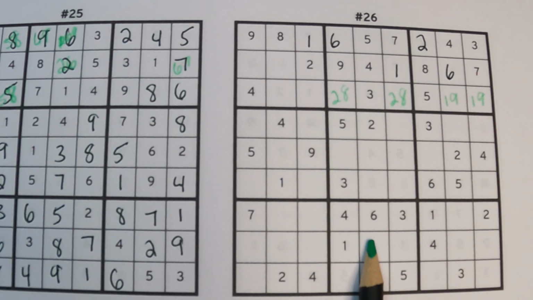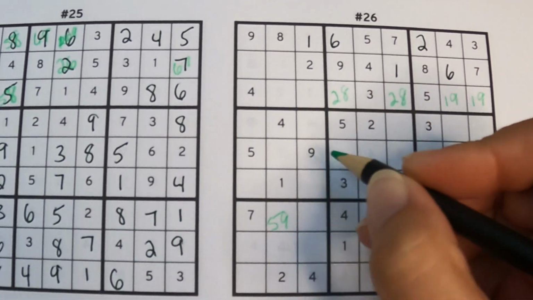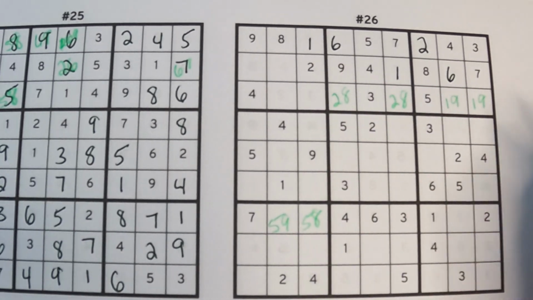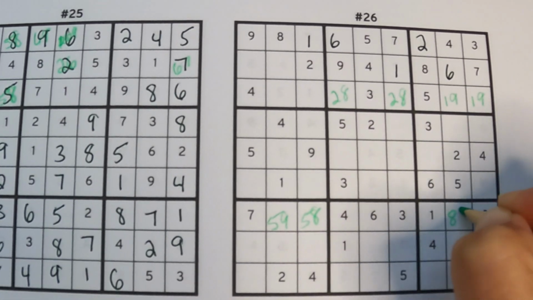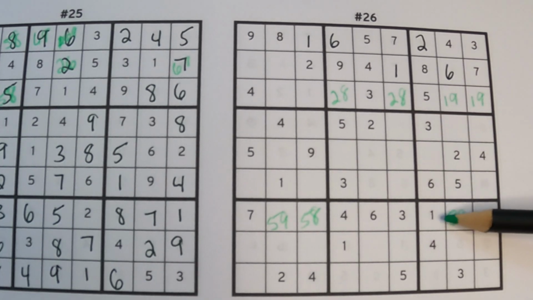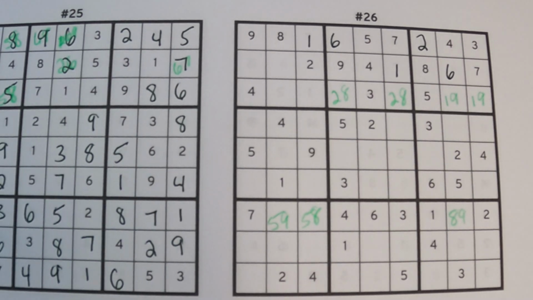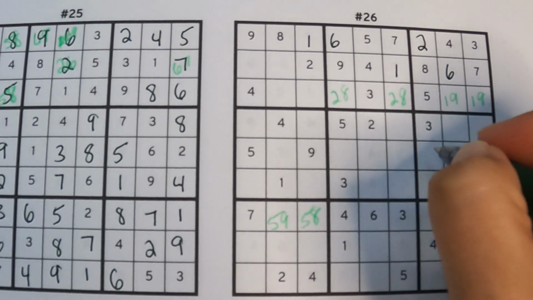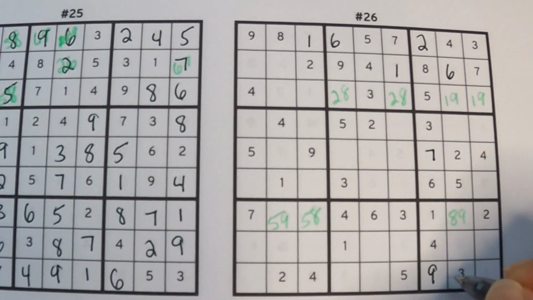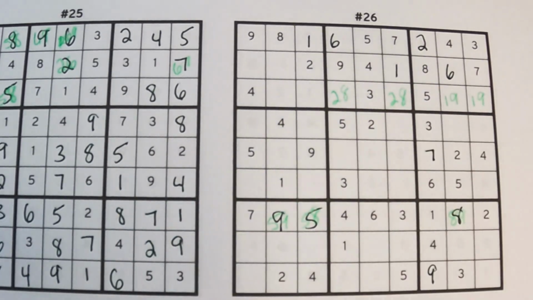For this row, we're missing 5, 8, and 9. We've got an 8 here, so 5, 9, 9 here, so 5, 8, 5 here, so 8, 9. For this column, we're missing 7 and 9. We've got a 9 here, so 7, 9. That 9 makes this our 8, 5, 9.